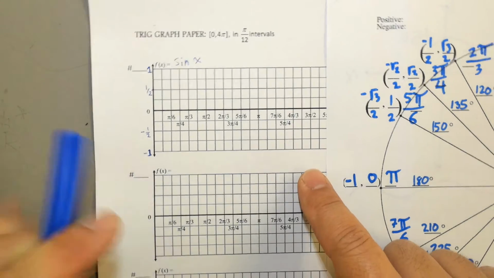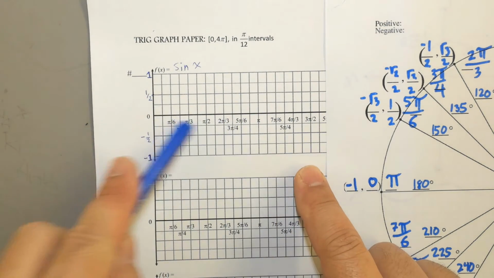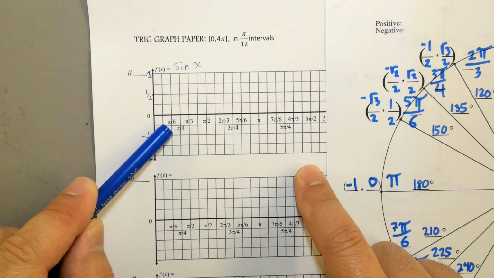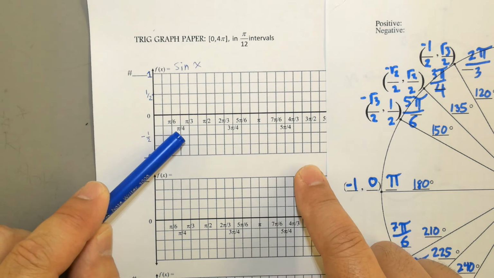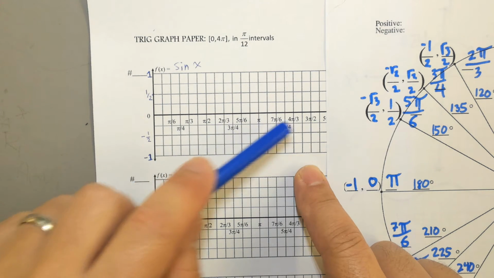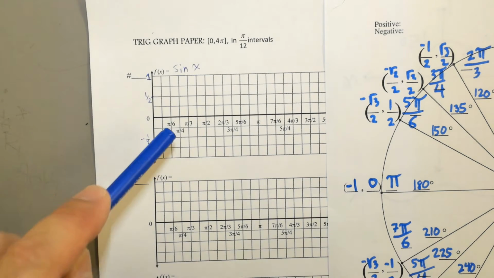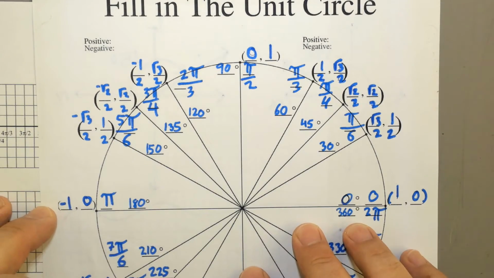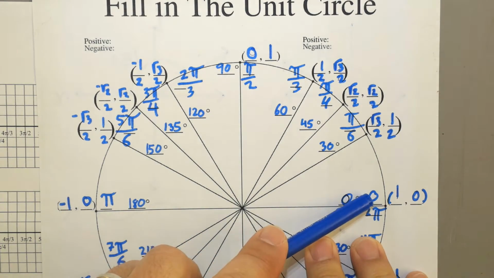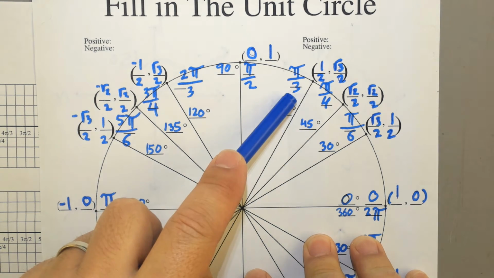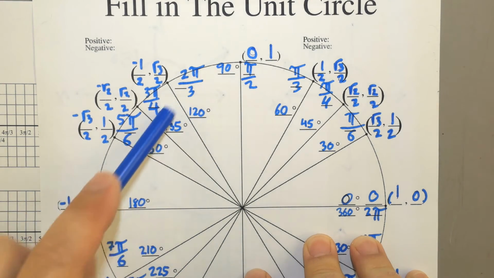Now, you will notice that the horizontal axis has 0, pi over 6, pi over 4, pi over 3, pi over 2, and so forth. Now, if you're wondering what this represents, take a look at our unit circle. So look, we have 0, pi over 6, pi over 4, pi over 3, pi over 2, and etc., right?